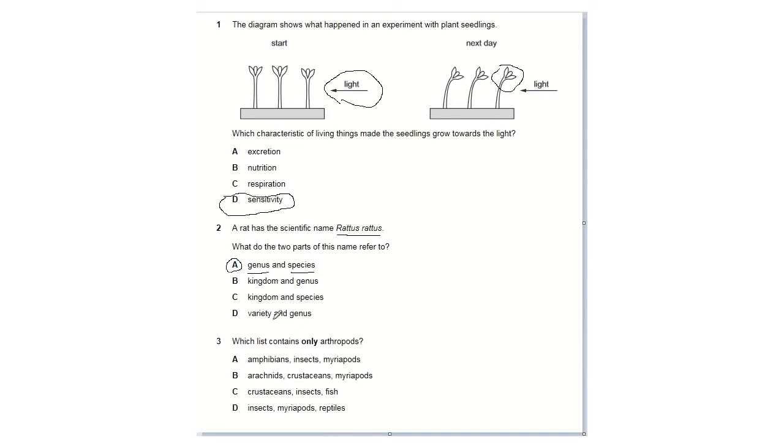The last one here asks which list contains only arthropods, and then we have to remember what arthropods are. Well, arthropods are arachnids, insects, all that. If you have a doubt about it, it's a phylum. Arthropods are the insects, the crustaceans, arachnids, and the myriapods. There are more, but these are the ones that Cambridge chooses.